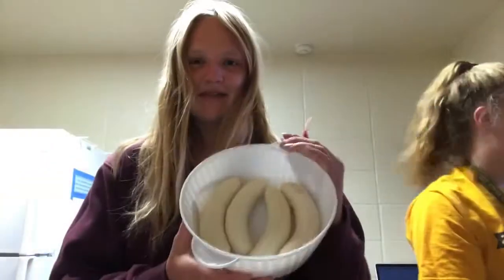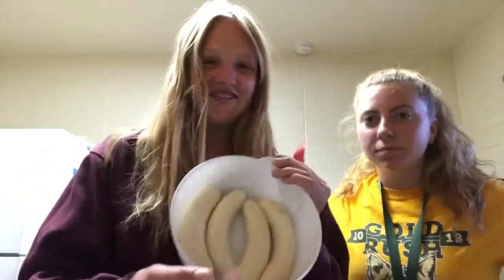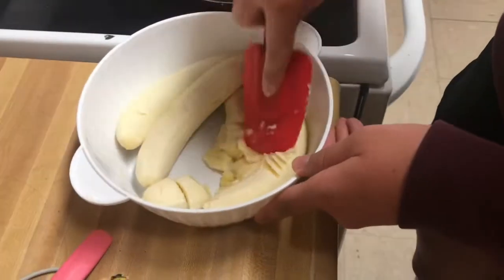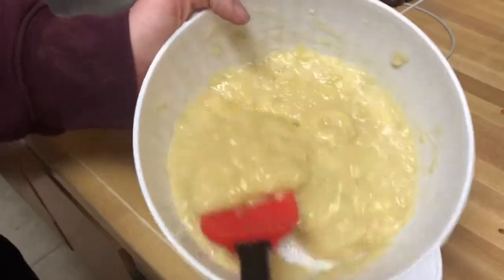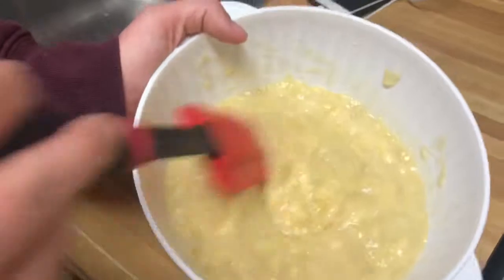So the next step in this banana bread is to mush up these 4 bananas to create our jelly-like structure. Getting pretty jelly-like. So this is our jelly-like cytoplasm now. This is going to be the house for the rest of our organelles.